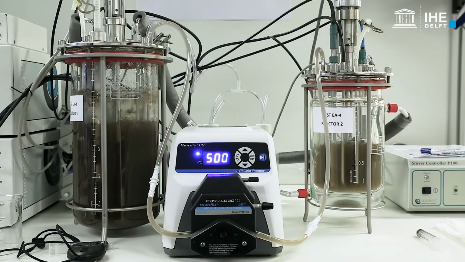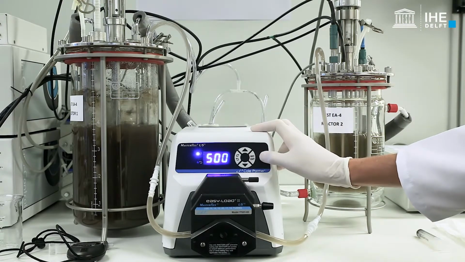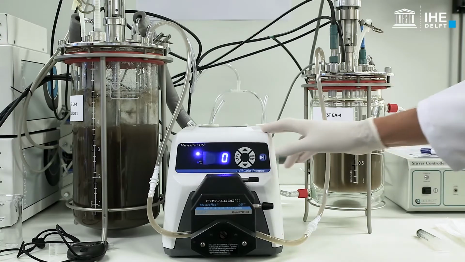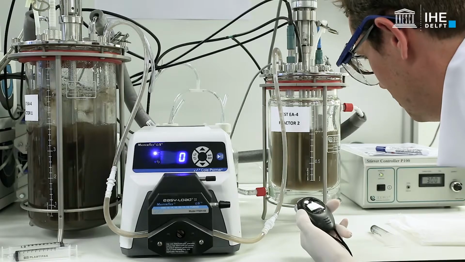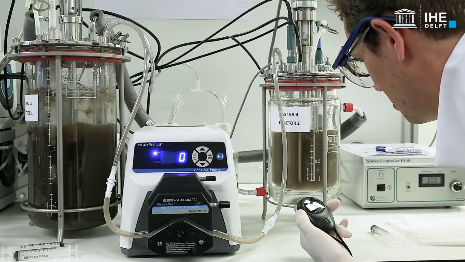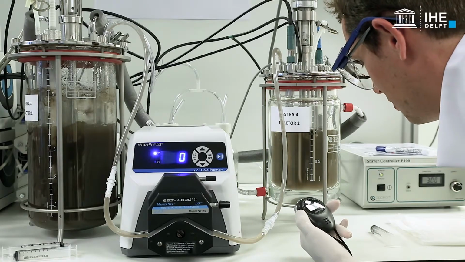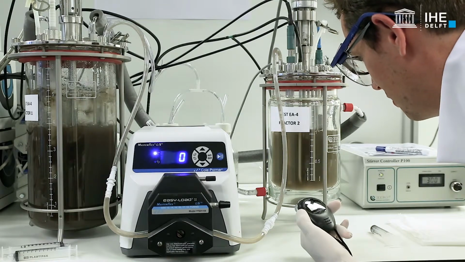Follow up how Reactor 2 is filled and stop the sludge transfer when the desired volume in Reactor 2 is reached. Once the sludge has been transferred, turn on the stirrer in Reactor 2. Confirm that the conditions remain stable.